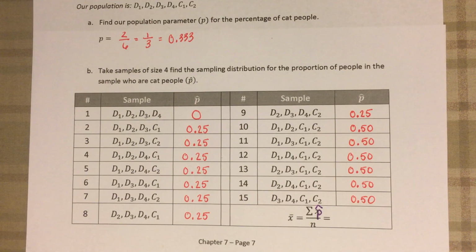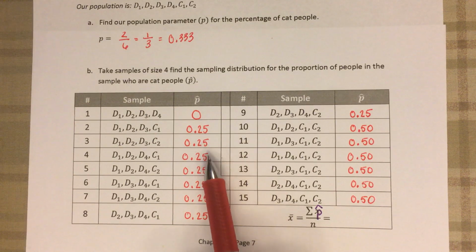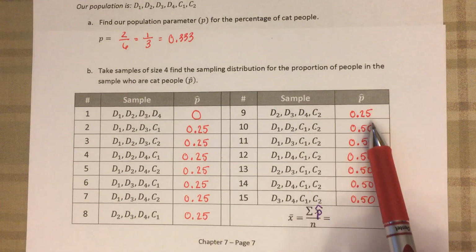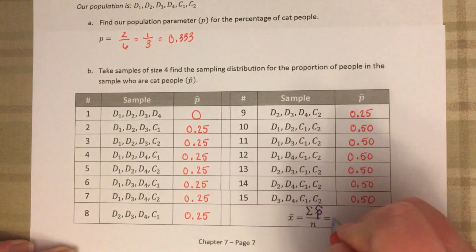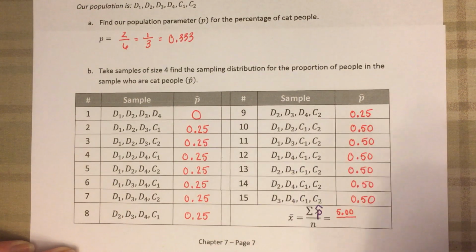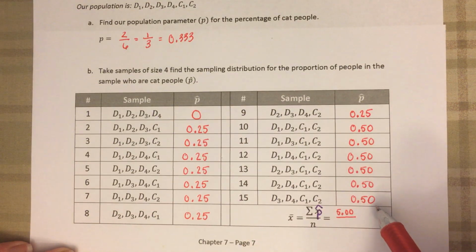So we add 0 plus 0.25 plus 0.25 plus 0.25 plus 0.25, add all of the rest of these values, and then all of the values over here. If we add up all 15 of these decimals in red, we end up with a total of 5.00. Remember, sigma means to add these up.